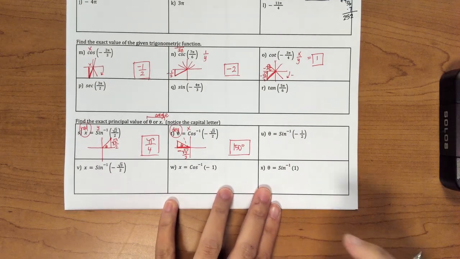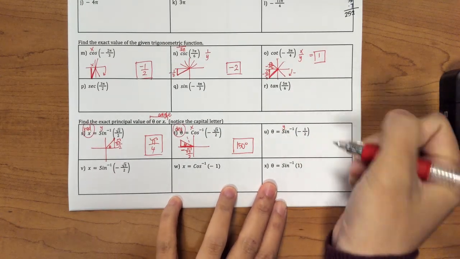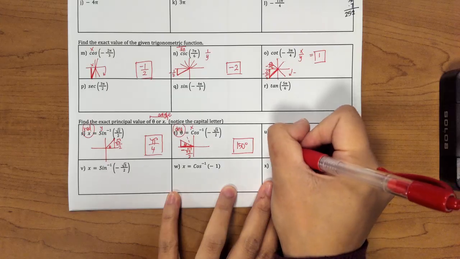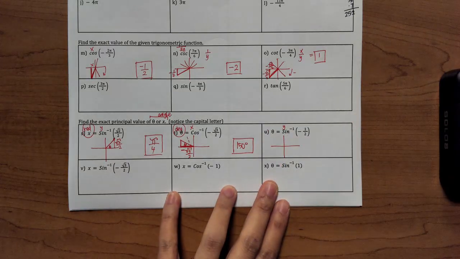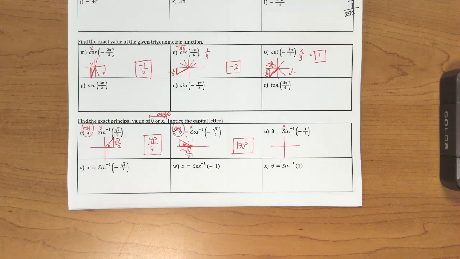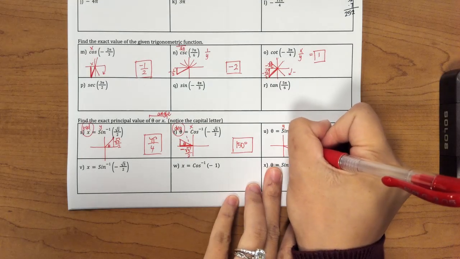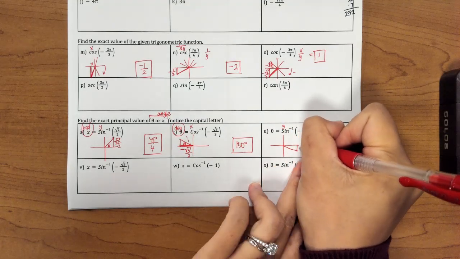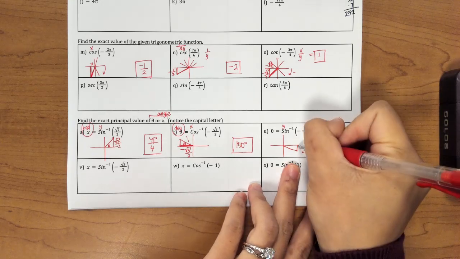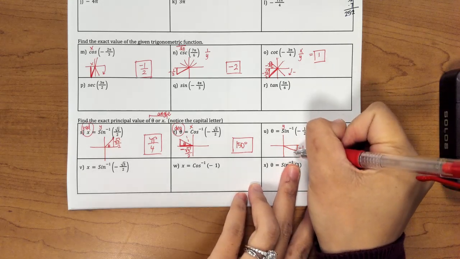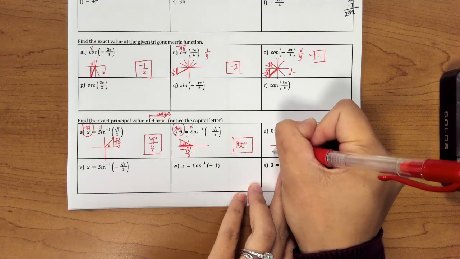Okay. I want sine, which is my y, to be negative 1/2. Oh, sorry guys. So that's going to be down here. Since it's negative, we're going to go backwards this way. It could also technically be here, right?